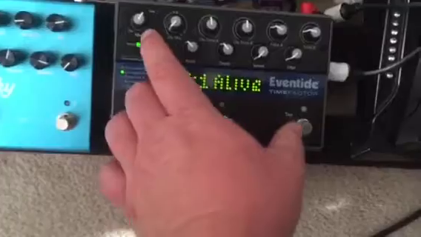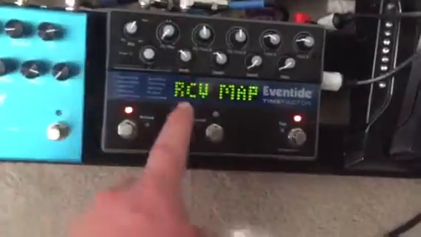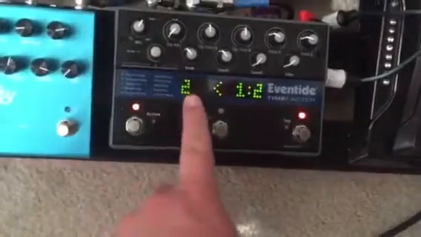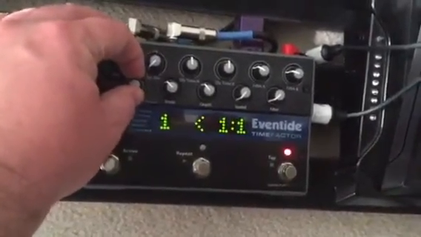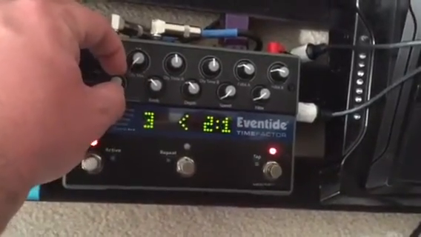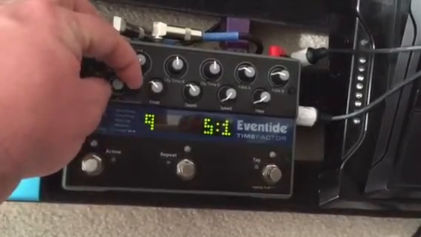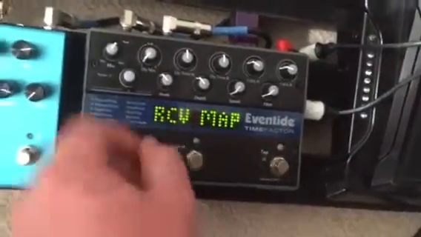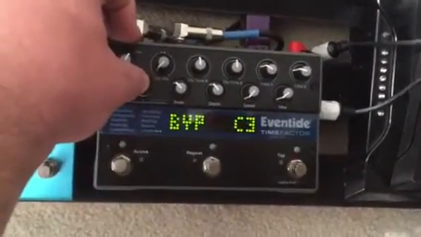That's important for when you're coming here. What you want to do is receive map. You click here, and you can kind of see how it goes. Program 1 is 1 1. Program 2 is 1 2. Program 3 is 2 1. Program 4 is 2 2. You can set that up to make sure it does all that. And you want to back out, and go to receive control.